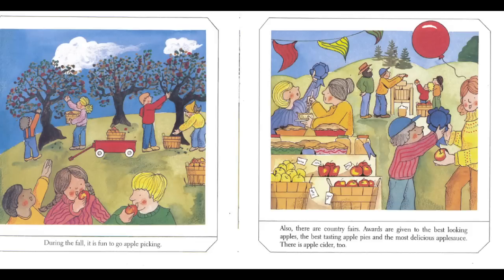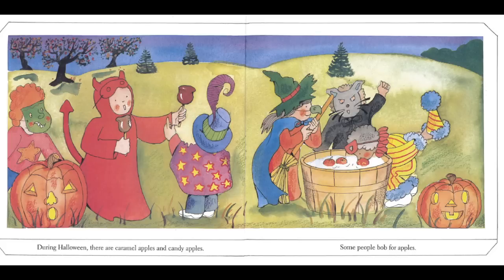During the fall, it's fun to go apple picking. Also, there are county fairs. Awards are given to the best looking apples, the best tasting apple pies, and the most delicious applesauce. There is apple cider too. During Halloween, there are caramel apples and candy apples. Some people bob for apples.